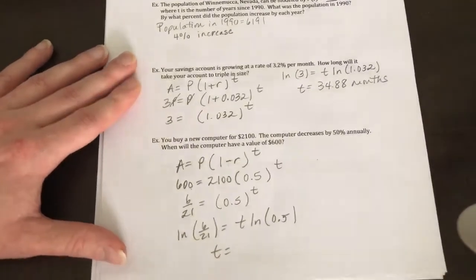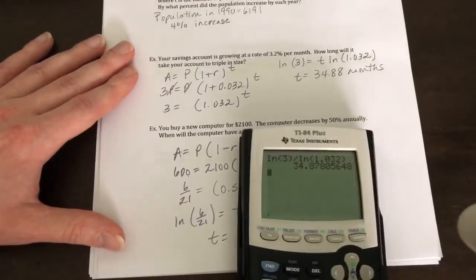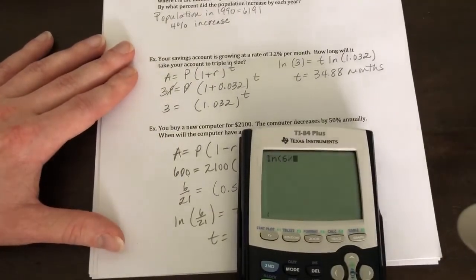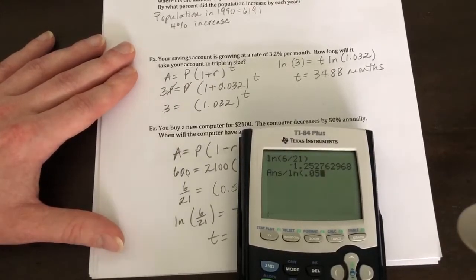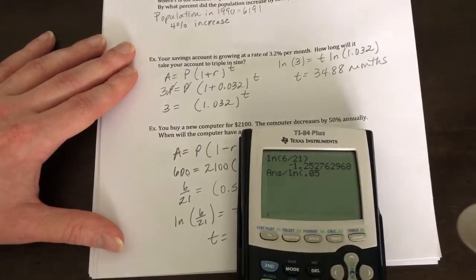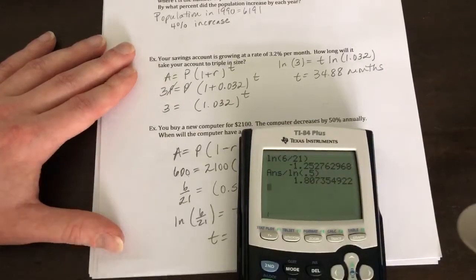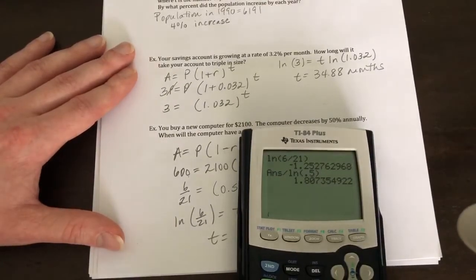And then we're going to divide both sides by natural log of 0.5. So natural log of 6 over 21 divided by natural log of 0.5, sorry. And you get 1.807.